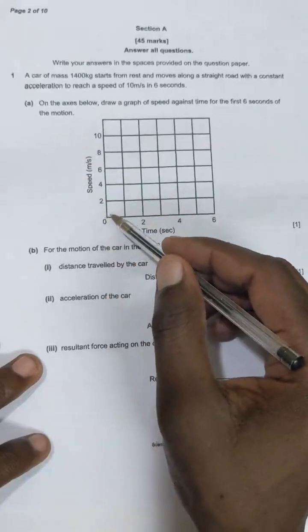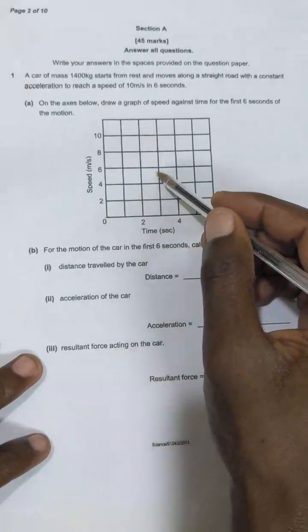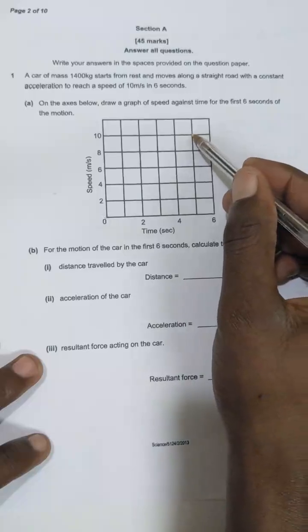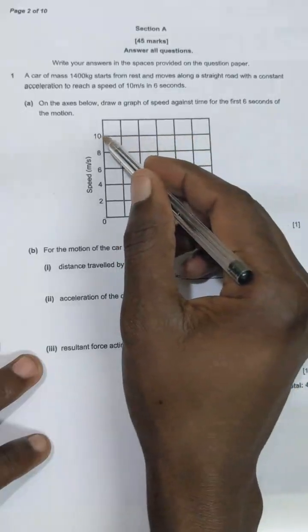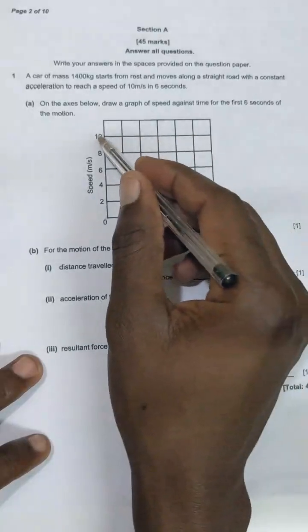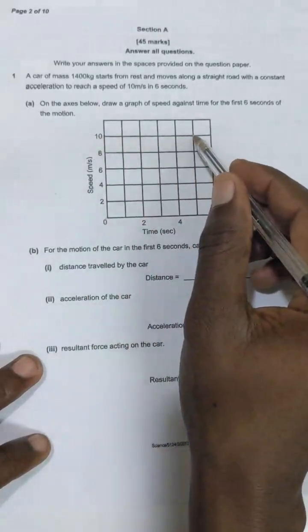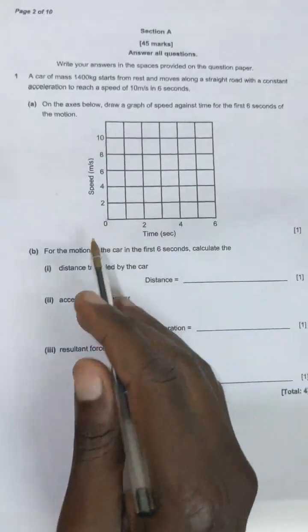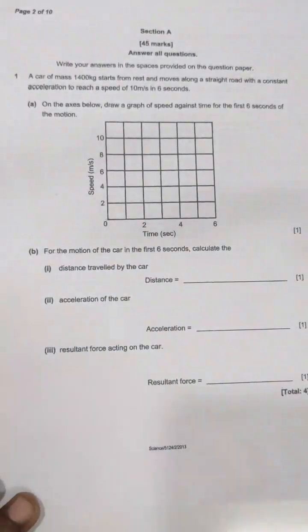So we are going to say it moves from here until it reaches 10 meters per second. This is where the 10 meters per second is. So this line like that, where that line and this line meet, that's where we are going to reach.